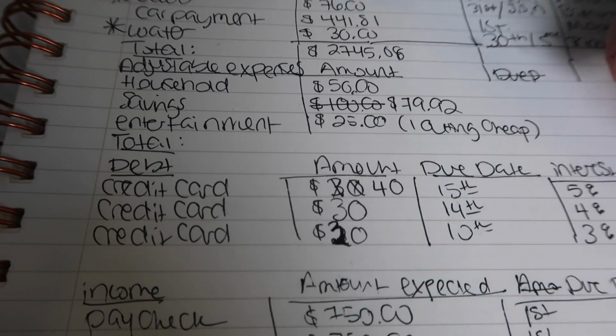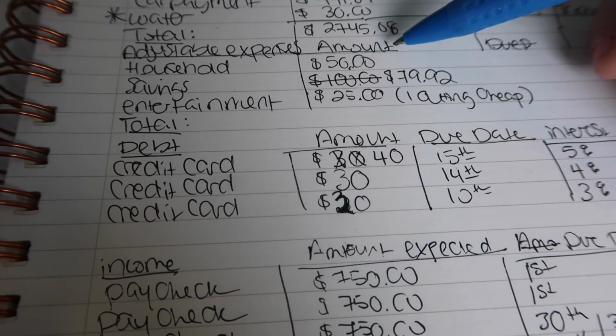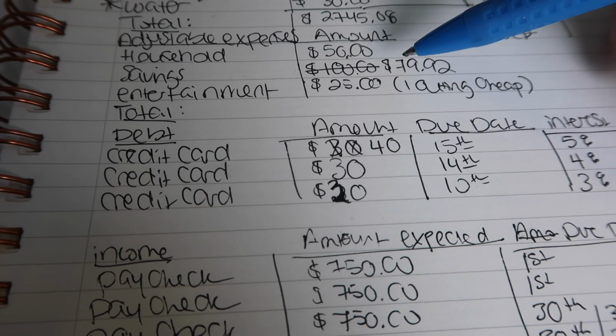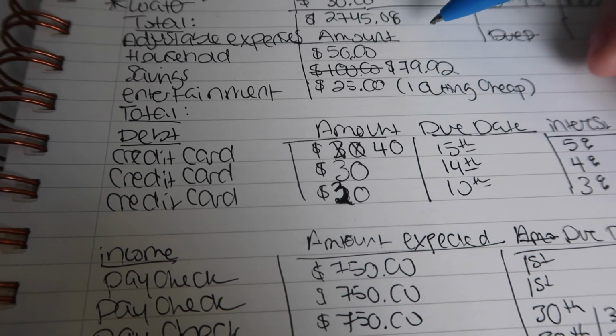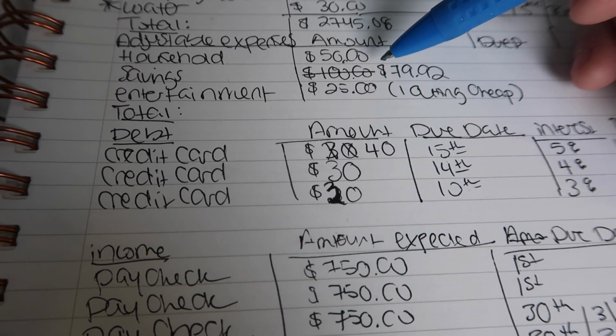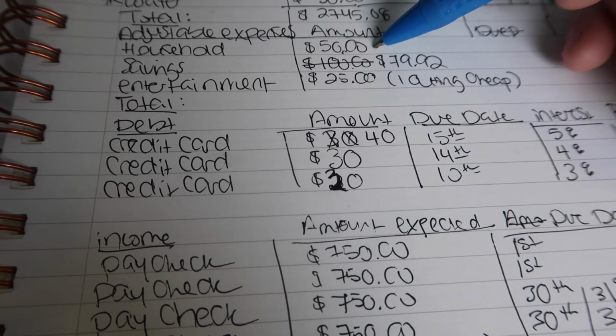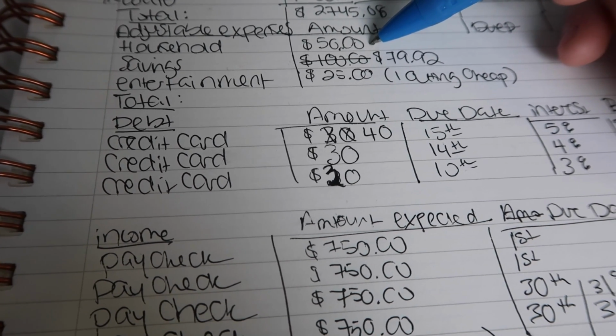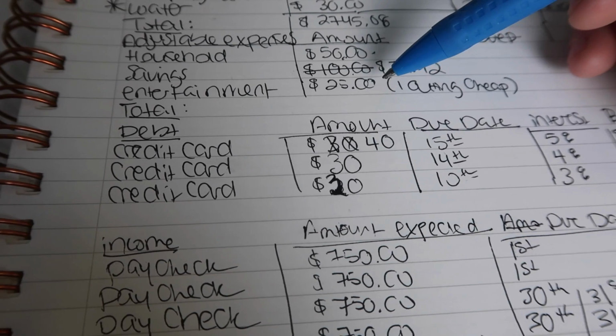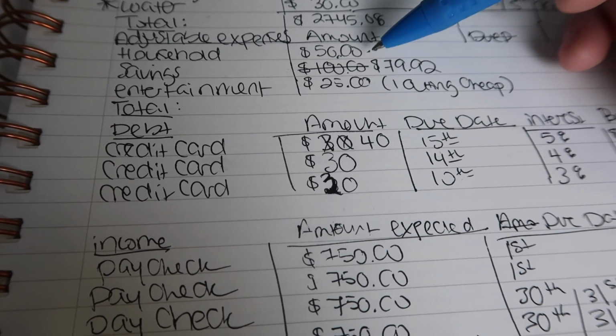So then I'm going to take that amount up here and divide it up into these categories as to how much I'm going to be able to break up. So you need some things here to do, like your household. I try to keep it a simple budget. I feel like $50 a month for just some basic things is fine, because some things you don't have to purchase all the time.